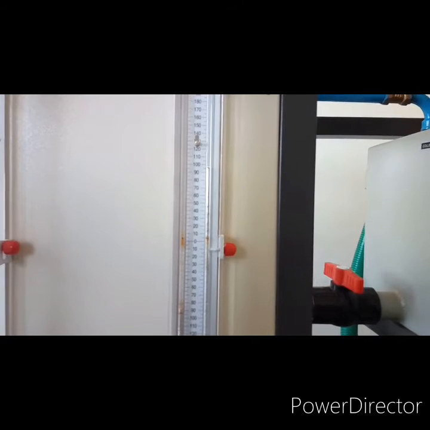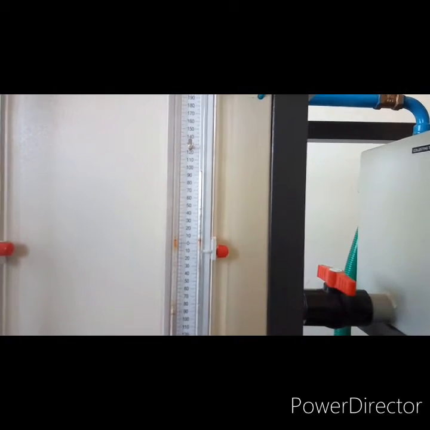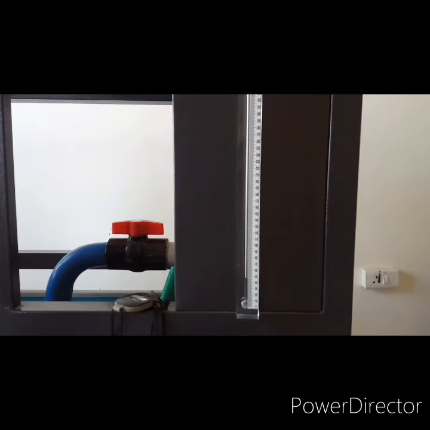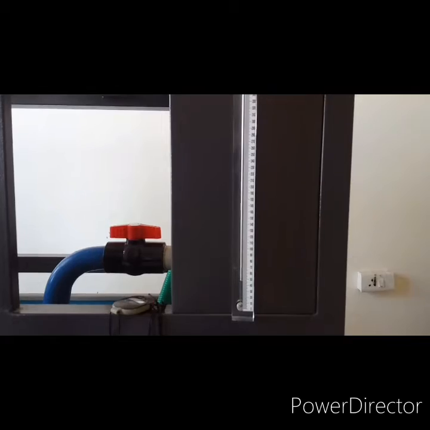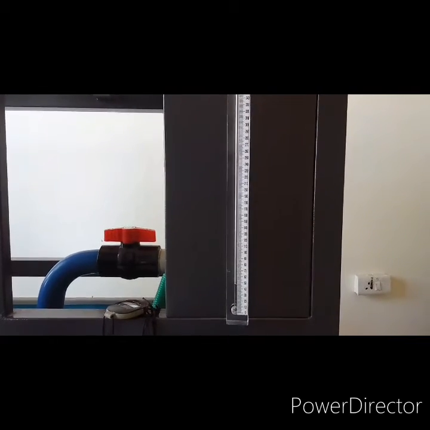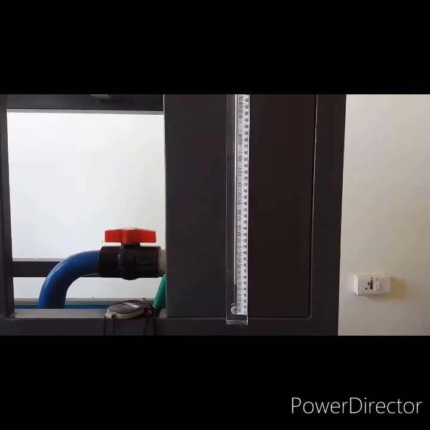After a steady flow is attained inside the orifice meter, note down the U-tube manometer readings with respect to the left limb and the right limb. Close the outlet of the collecting tank and note down the time taken for a 10 cm rise in the water level inside the collecting tank.